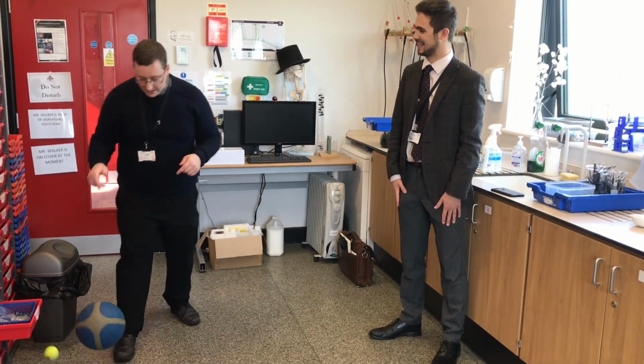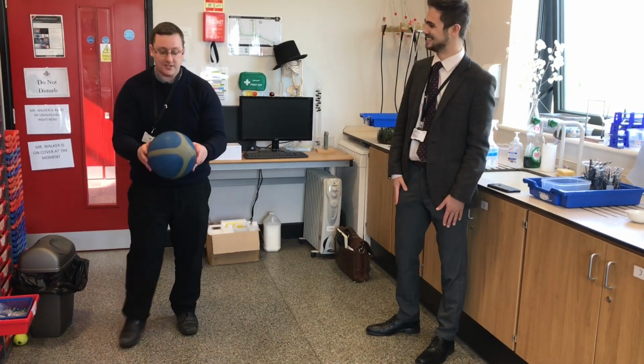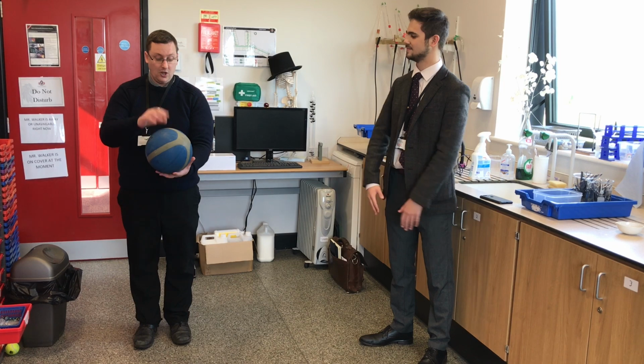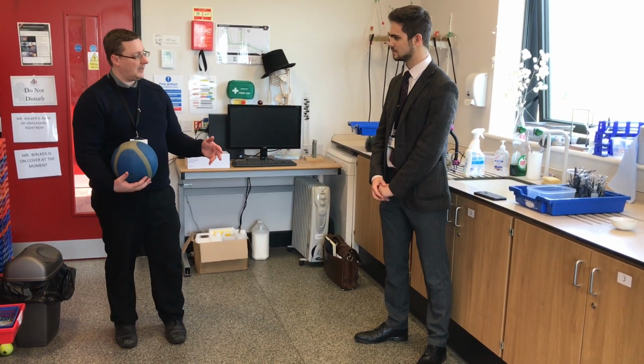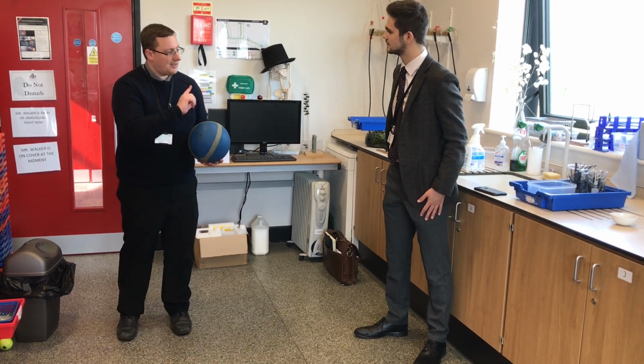I watched the tennis ball again, but I hope you watched the basketball and noticed that normally the basketball goes up to quite a high height. With the tennis ball, all the momentum goes into the tennis ball, so this only goes up a tiny amount of height.